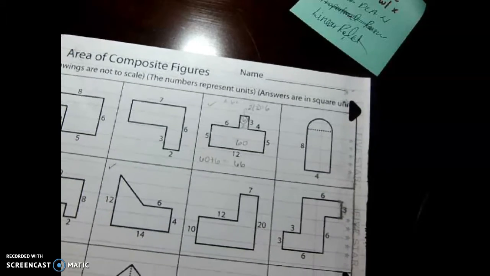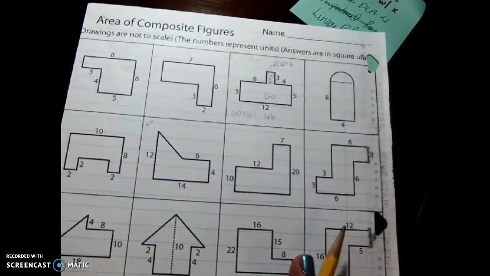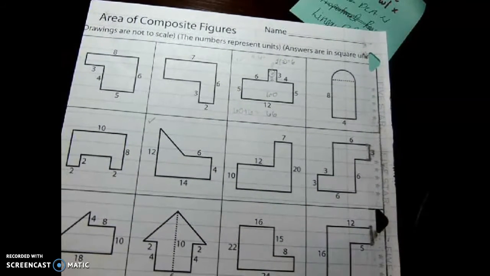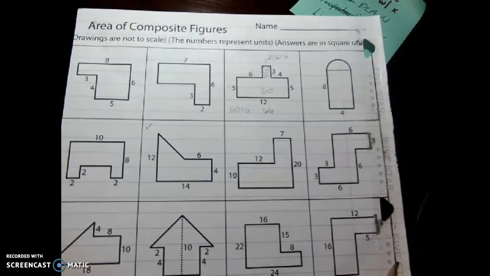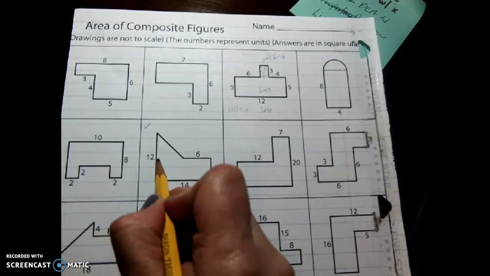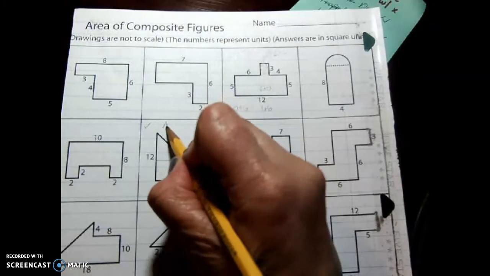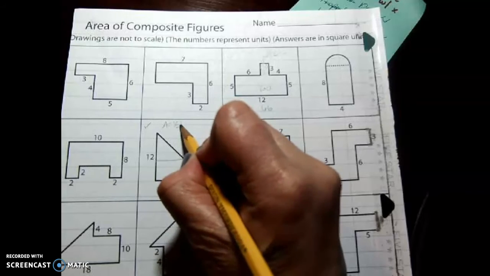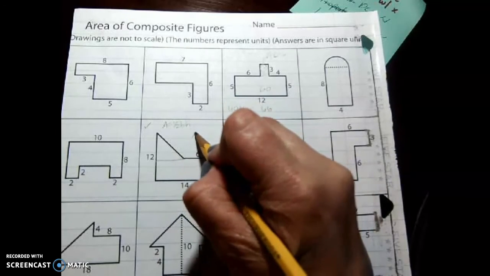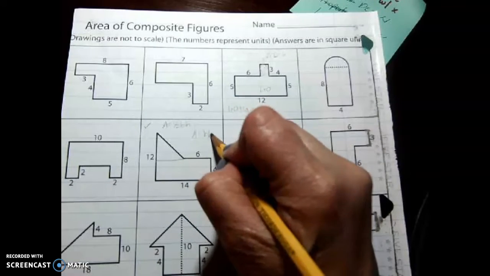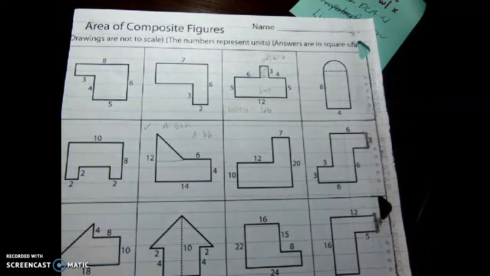Okay. All right, I'm going to do this one. All right, what shapes do I see? I see a rectangle and a triangle. So I have A equals 1/2 BH. A equals base times height. Let me write that in pen so you can see it better.